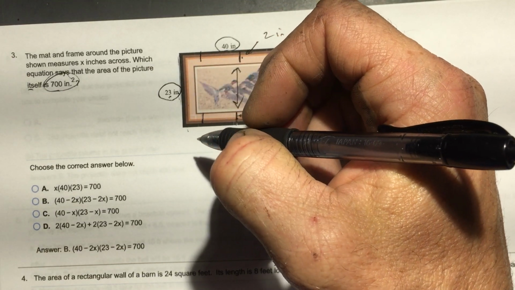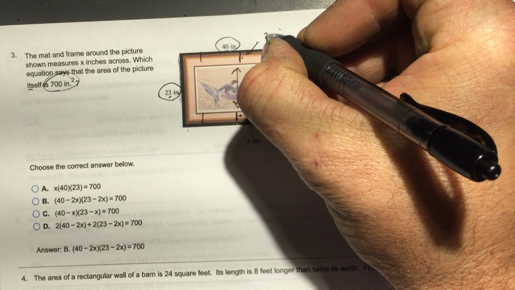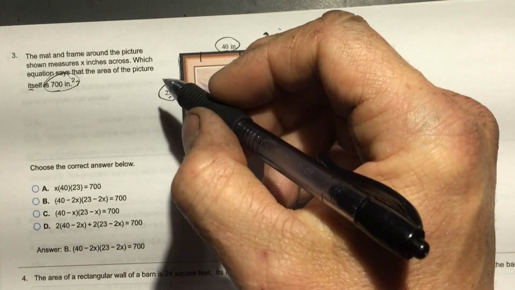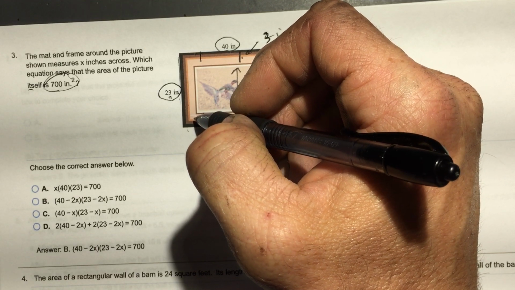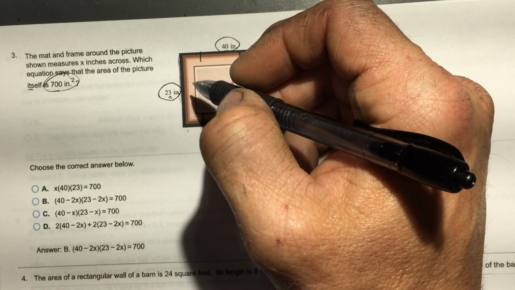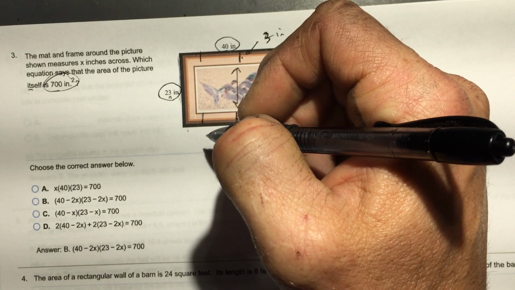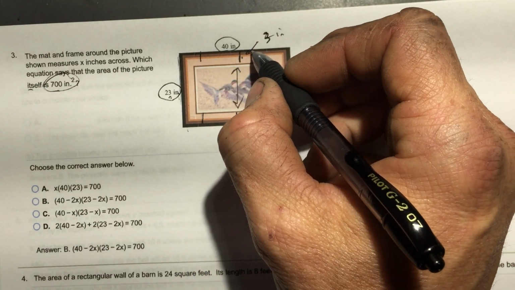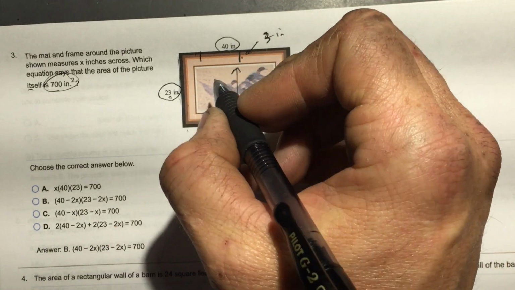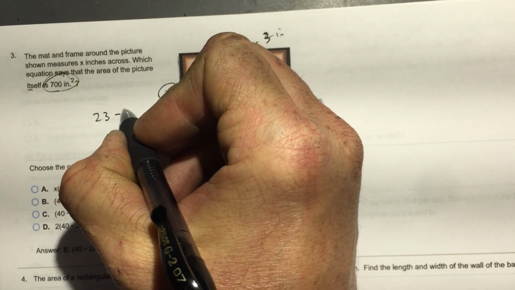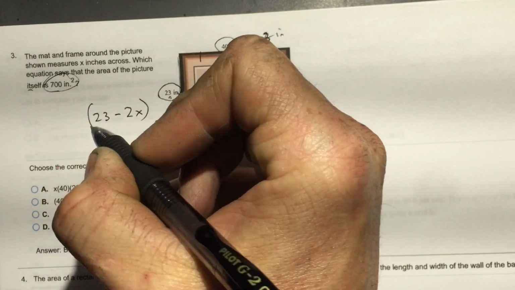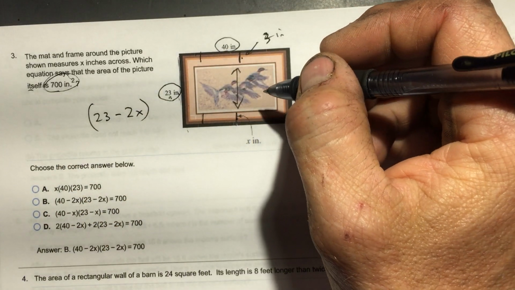It would be 19. Whereas if this was like 3 inches, then it'd be 23 minus 3 and minus 3, which would be 23 minus 6, which would be 17 inches. Okay, but whatever this frame width is, this length right here is going to be 23 minus 2 x's, whatever this x is.